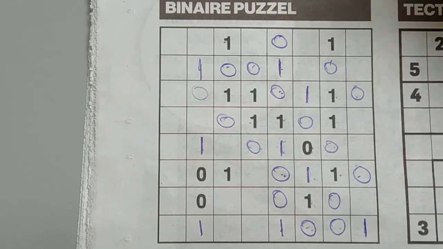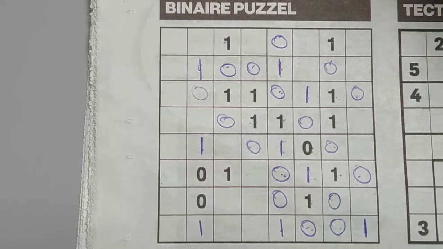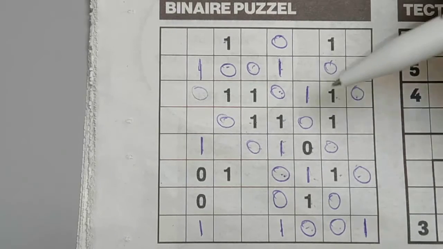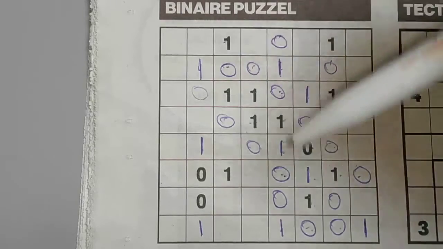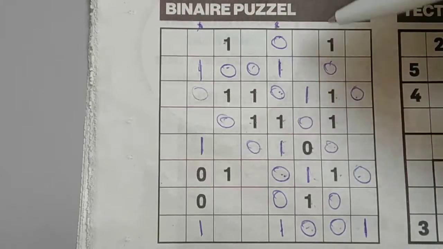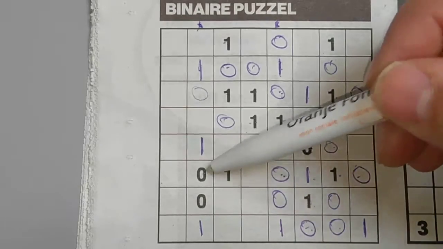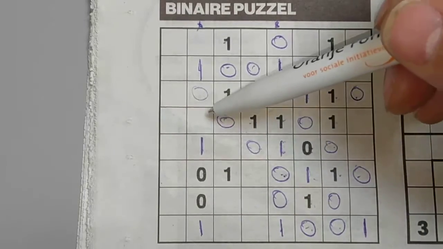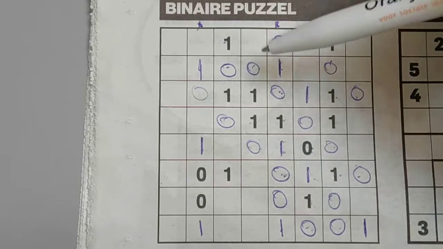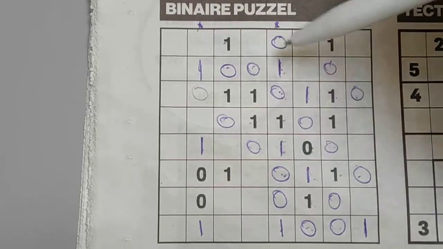Then I need to think. Yes, if you look at this column and this column, it's almost the same. 1, 1, 0, 0, 0, 0, 1, 1, and then we have a blank box, 0, 0, 1, 1, and then we have a blank box here and 0.